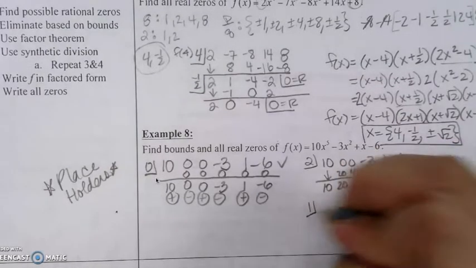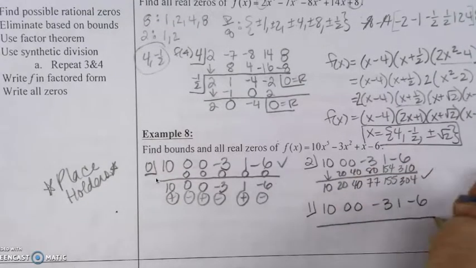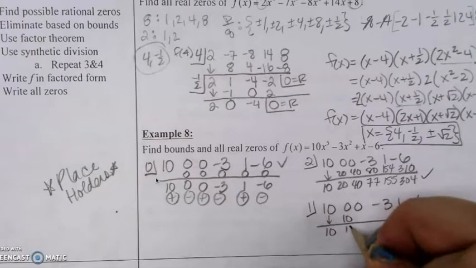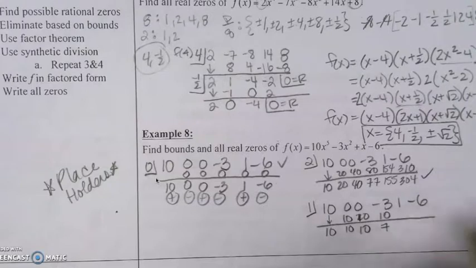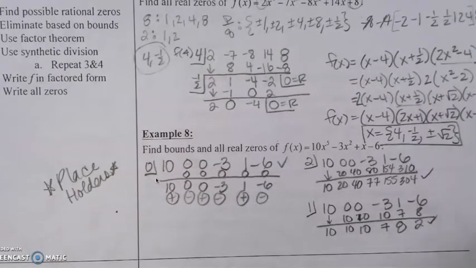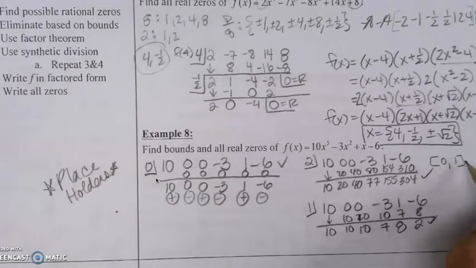If I try 1, 10, 0, 0, negative 3, 1, negative 6, again, 10, 10, 10, 7. So 1 is also an upper bound. So I know my zeros are between 0 and 1. This is my bounds. And then I need to find the actual zeros.